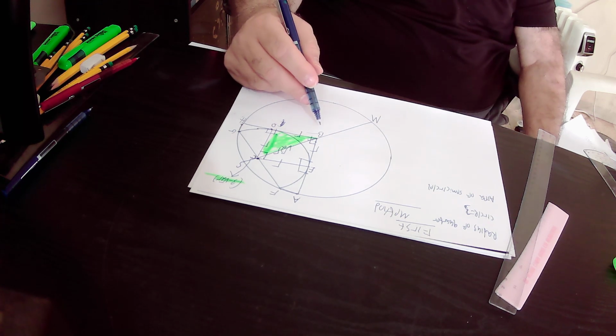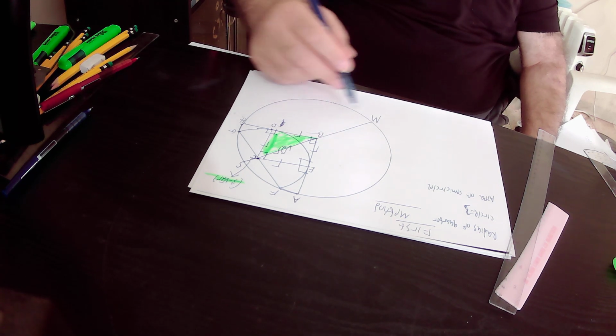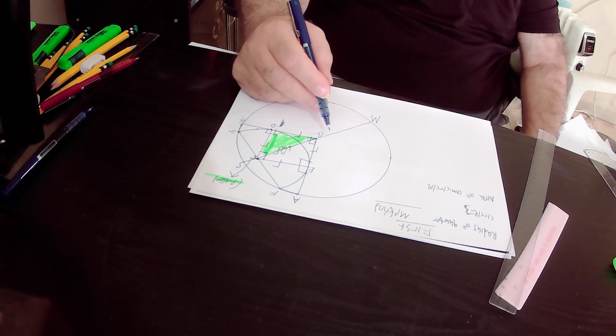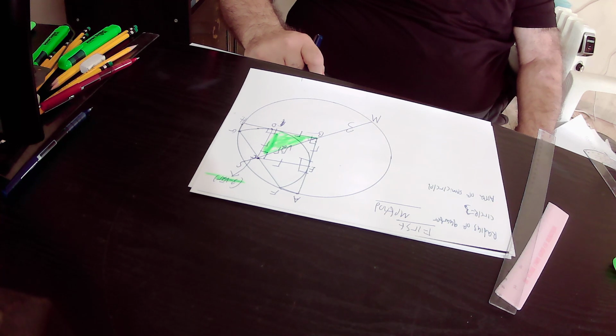Because B is the center of the quarter circle, therefore MB will be equal to the radius of the quarter circle, that is 3 units. Okay?